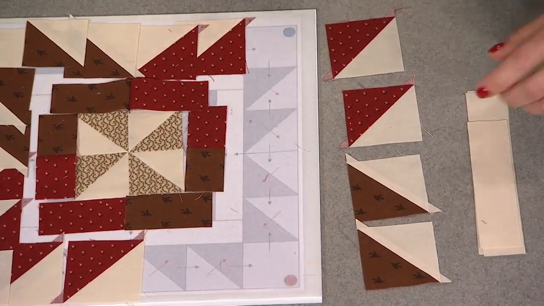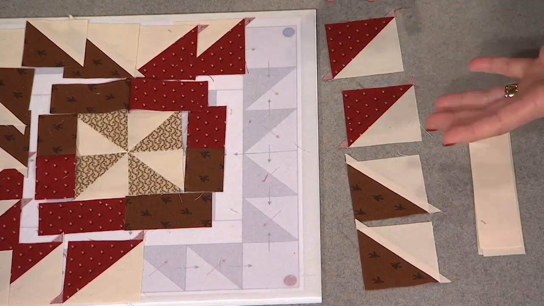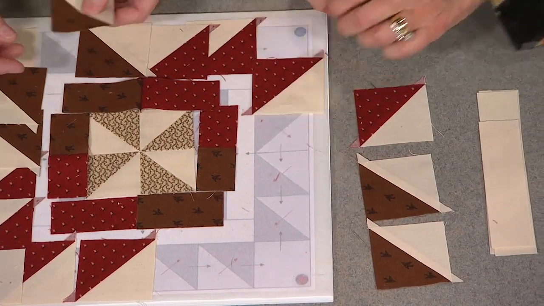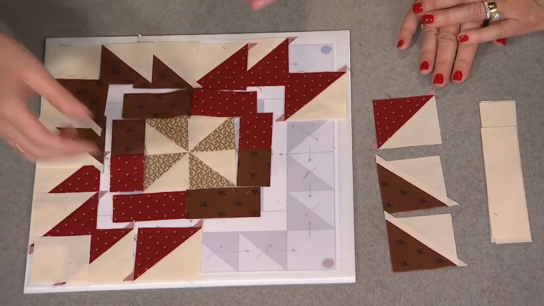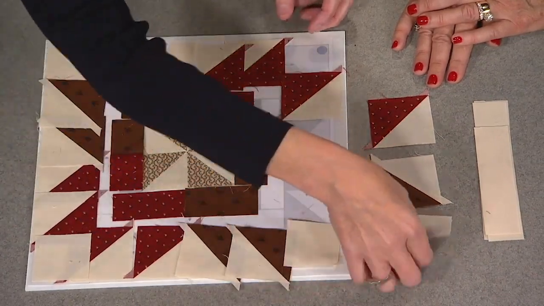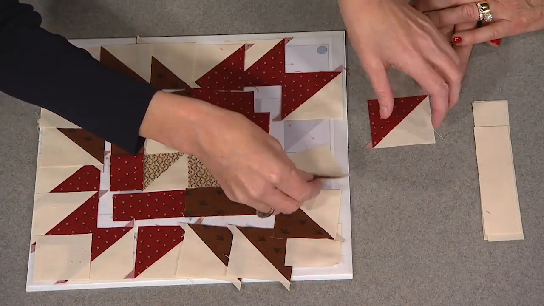We know how to do that now. Yes. So I would just start, like, put this here maybe? Yeah, so I lay my pieces out. After I've done my half square triangles, I lay them out in position where they're going to be when I'm sewing the block.